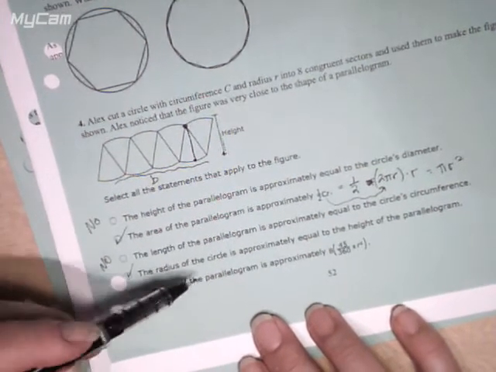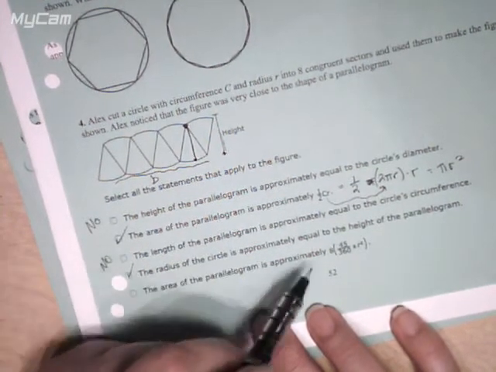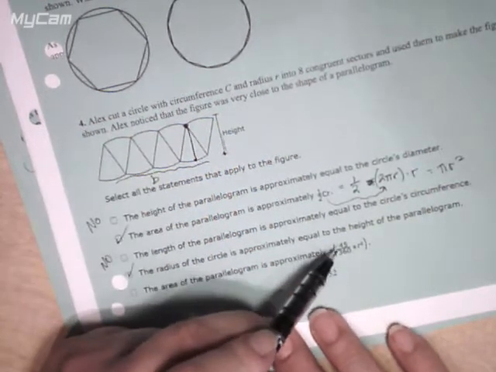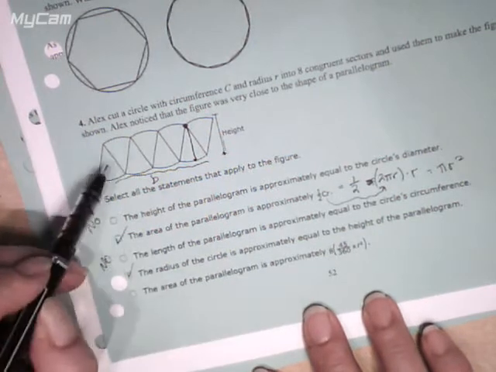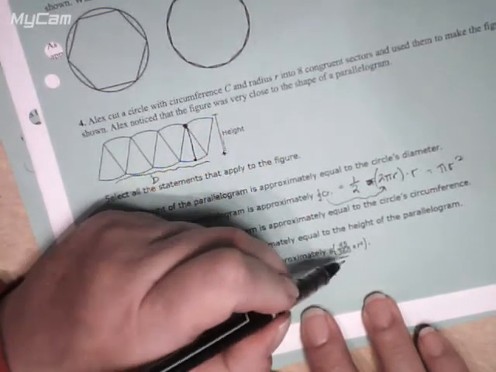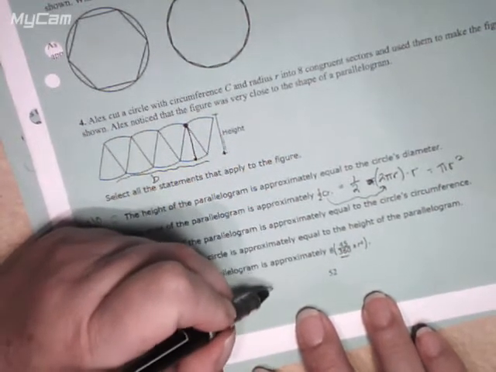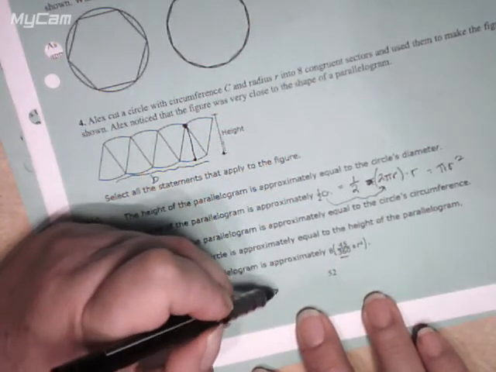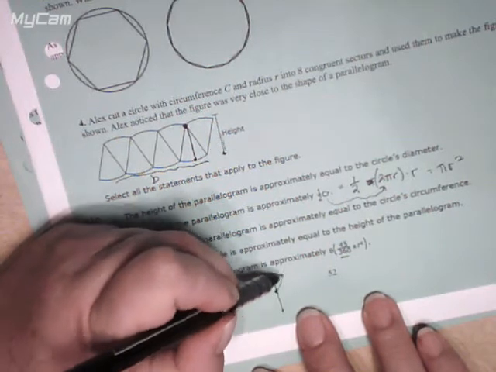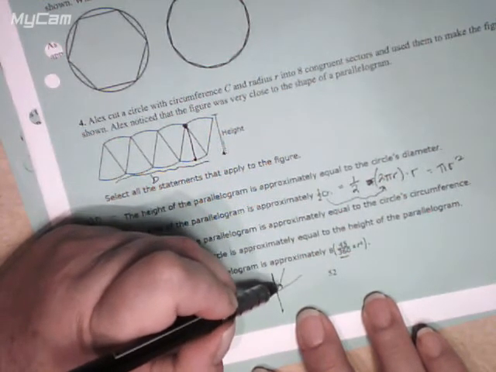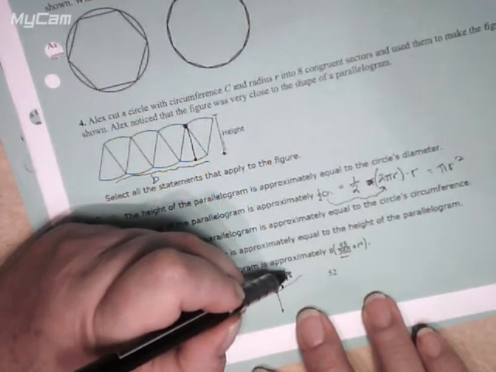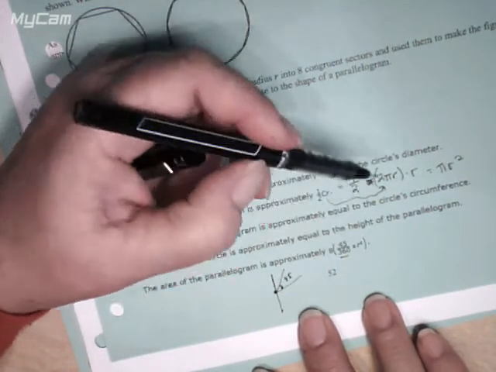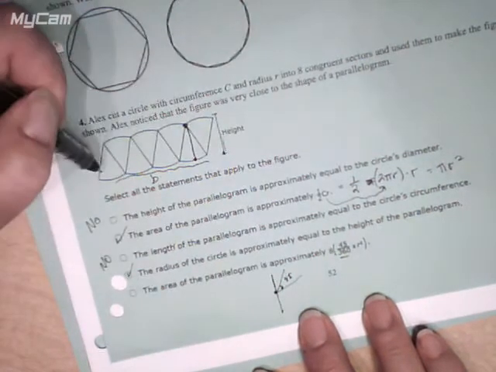The area of the parallelogram is approximately 8 times. There's 8 pieces. Okay, here's what they've done. They took, knowing that a circle that's been cut into 8 pieces, each angle here is going to be 45 degrees. So they are basically calculating the area of the sector and then multiplying it by 8 sectors.